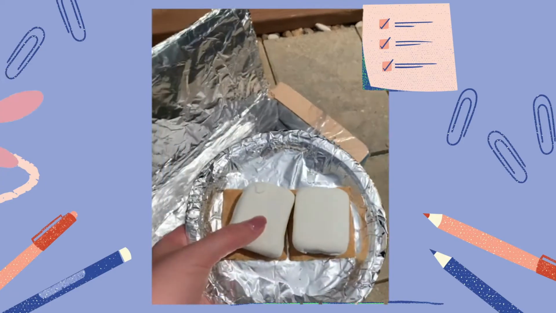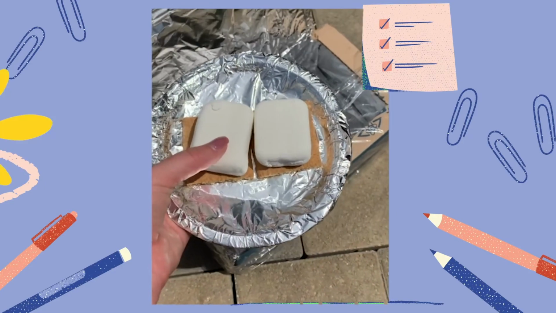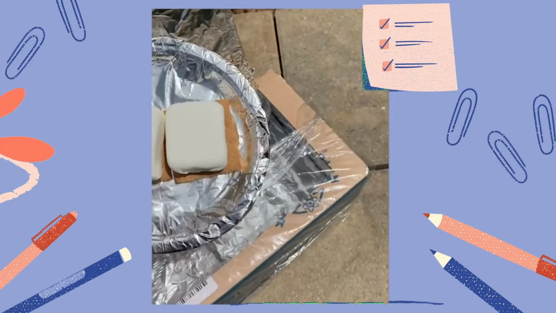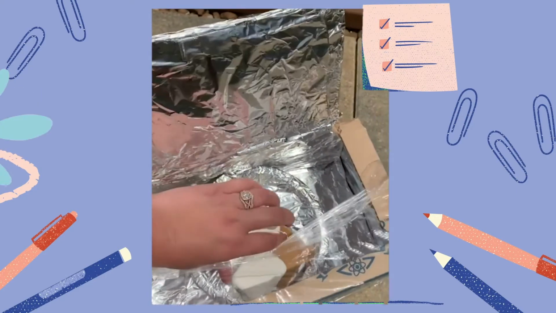So you'll notice, just to make things a little less messy, I have a paper plate and some aluminum foil. We're gonna go ahead and slip this into the solar oven. Hopefully we don't lose a marshmallow.